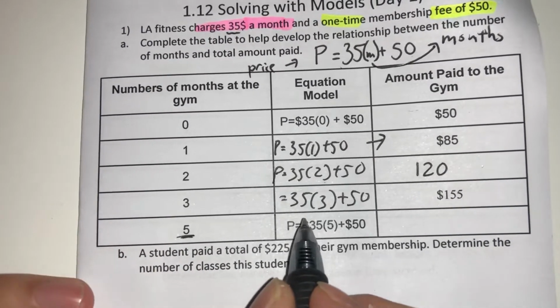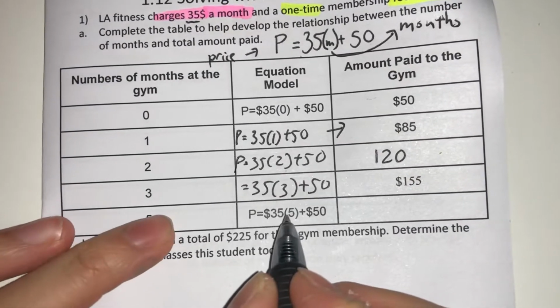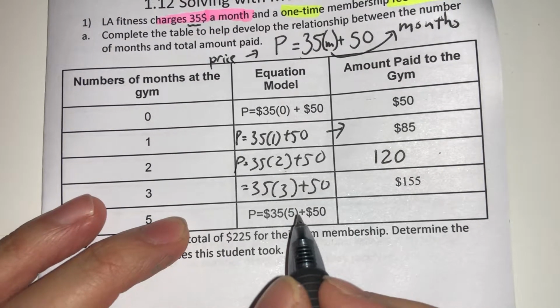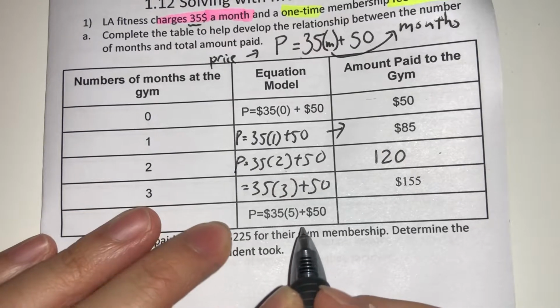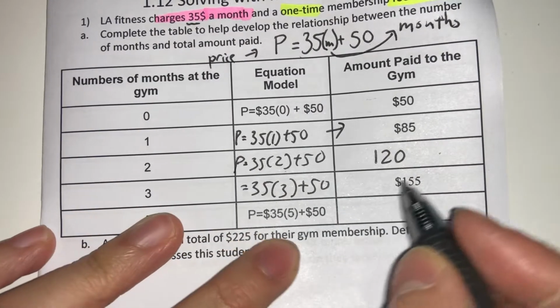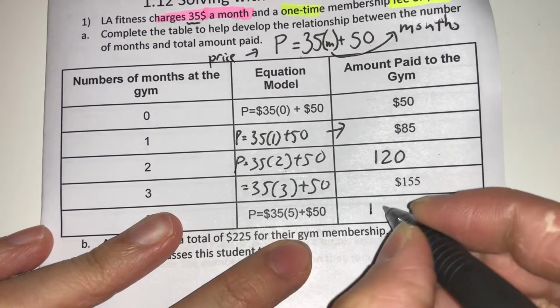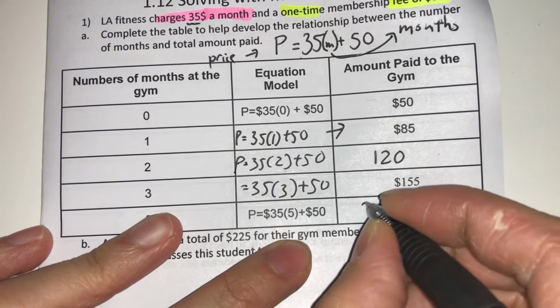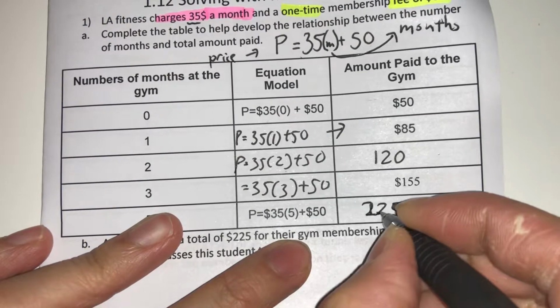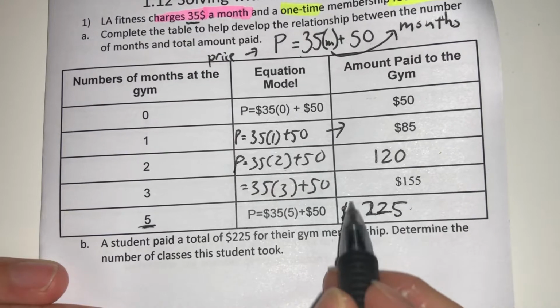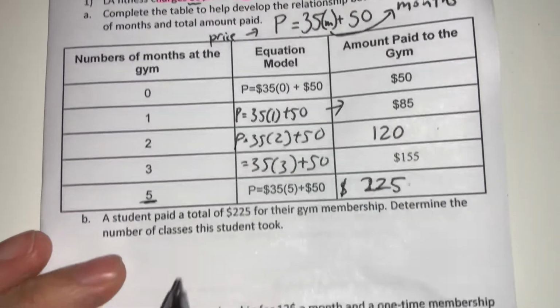So at 5 months, I'm paying, let's see how much. 35 times 5, oh man, that's a lot of math. 175. 175 plus 50, that's gonna give me 225. So if I go for 5 months, I'm paying a total of $225.